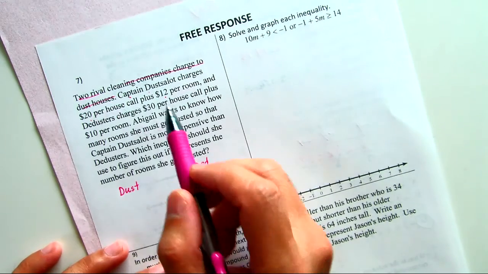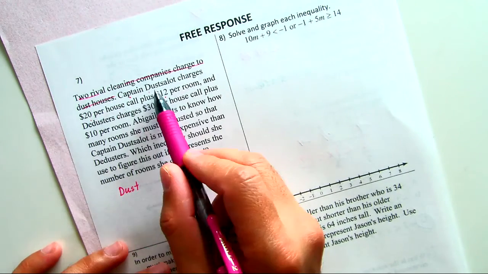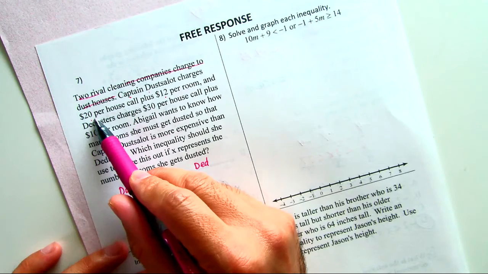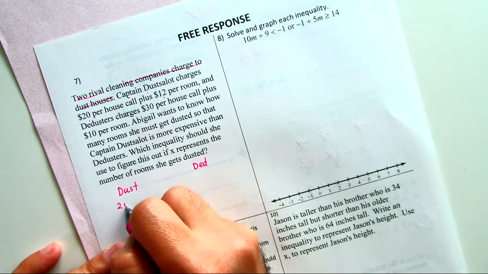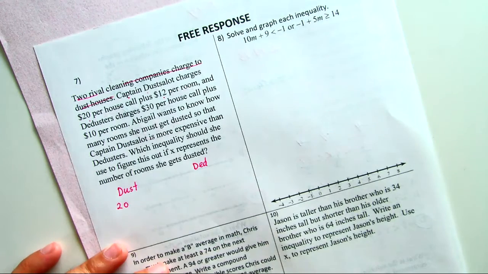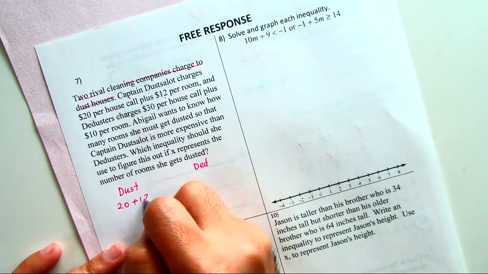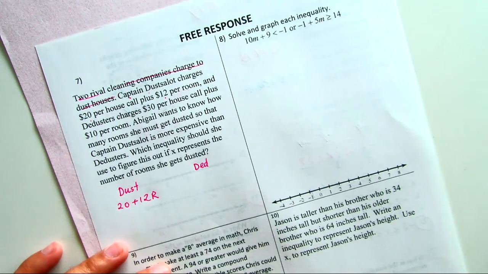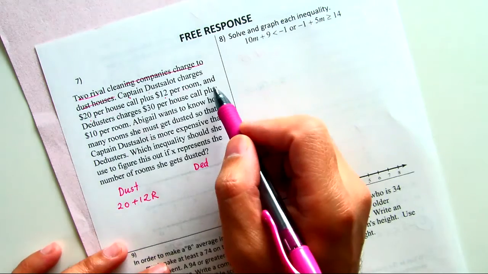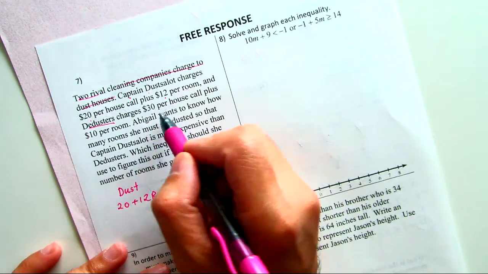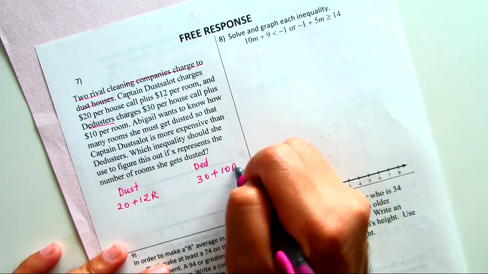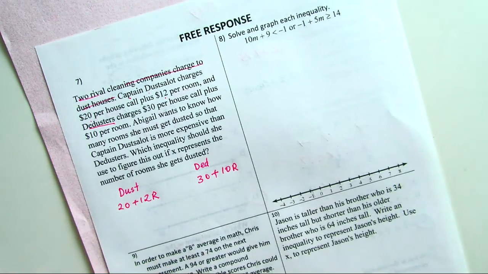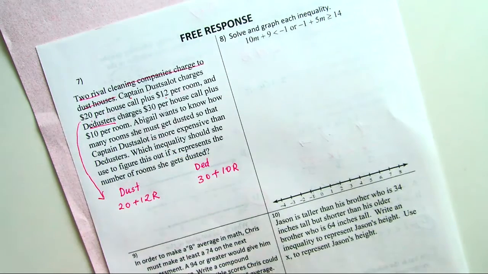So now let's go over it. 20 per house plus $12 per room. So 20 per house meaning if you make a call you charge $20 plus $12 per room, right? Then on the other hand, the duster will charge $30 a house plus $10 per room. Right? Now notice I just translate these down here without reading too much.